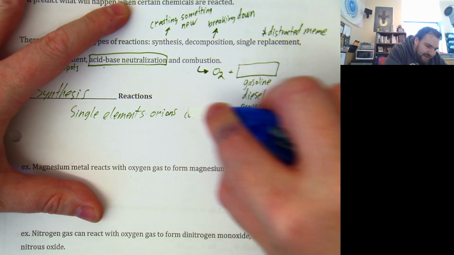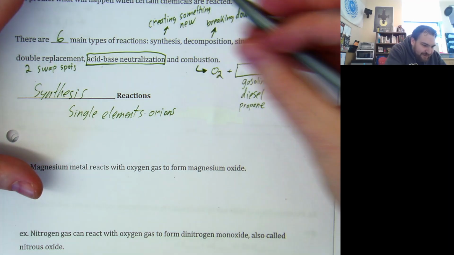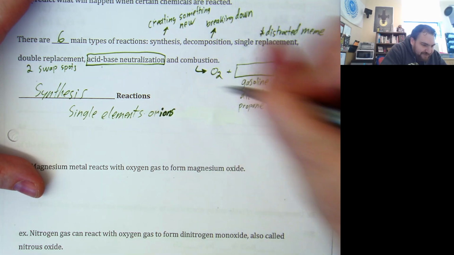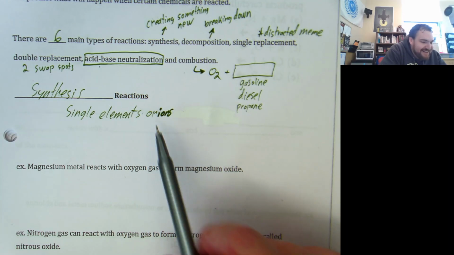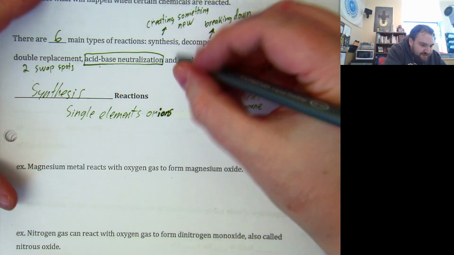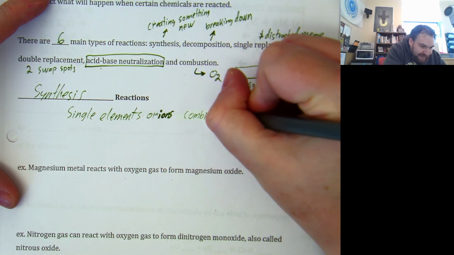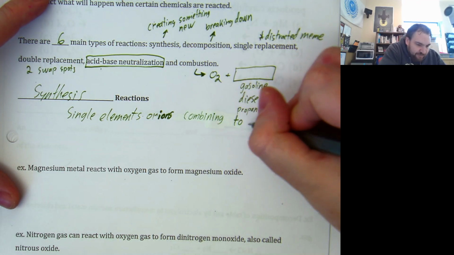I know it doesn't say onions. Single elements or ions combining. There we go. To produce a compound.